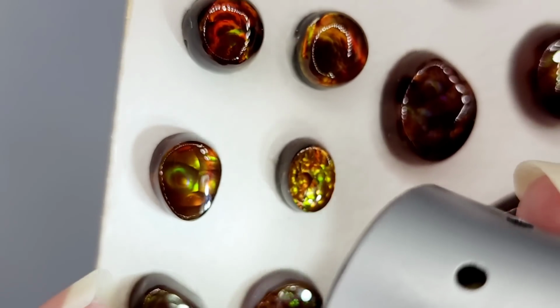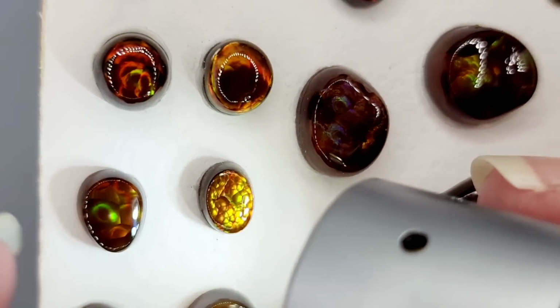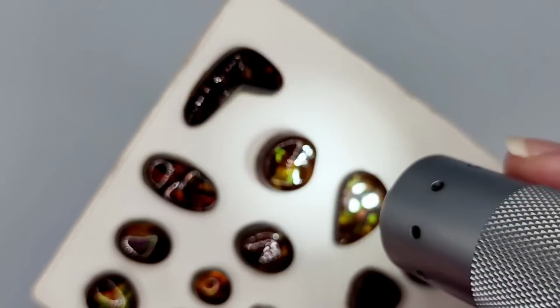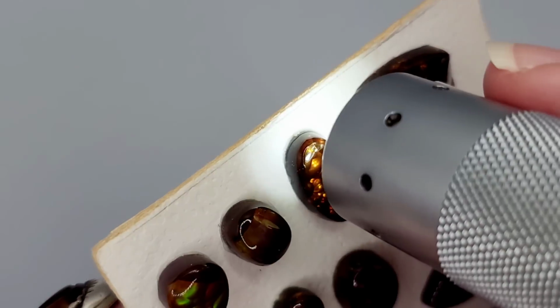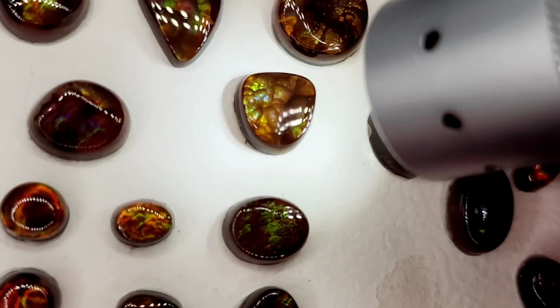Unbelievable on some of these. I got very lucky on this card. And when I walked in, look how old the card is, how yellowed and how worn out it is. So you know it's been around for a long time.